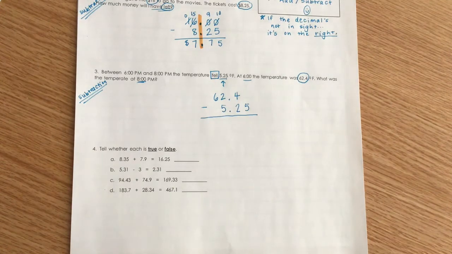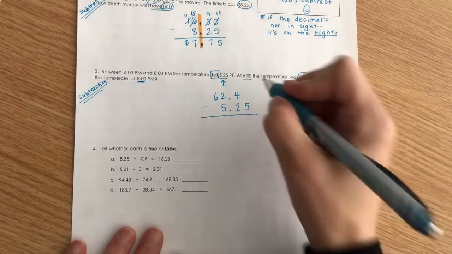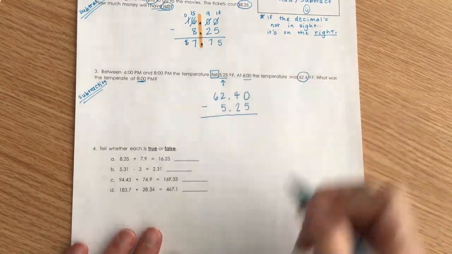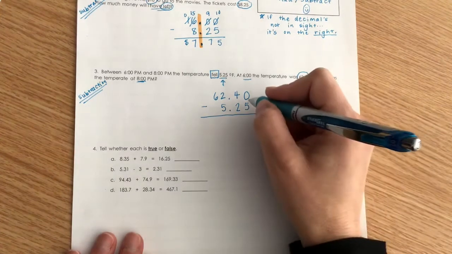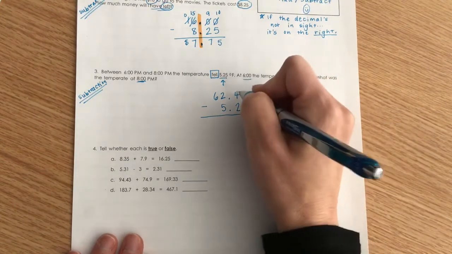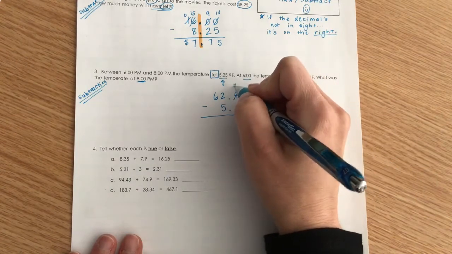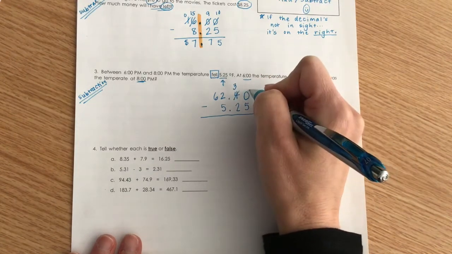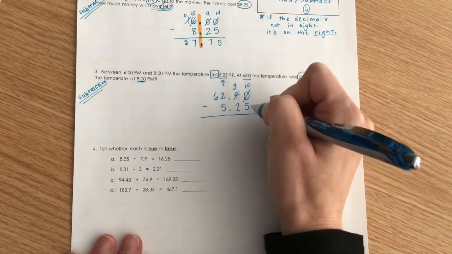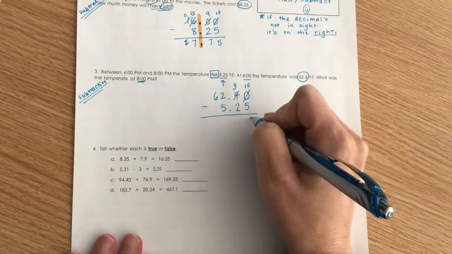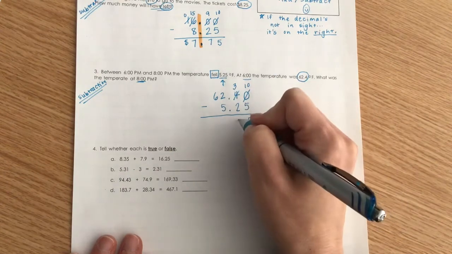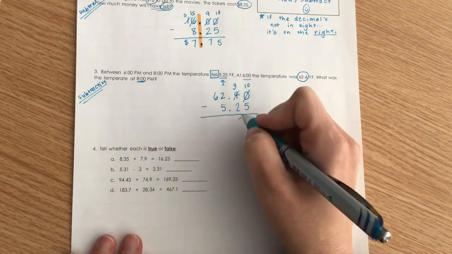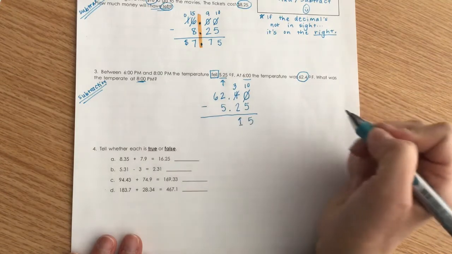What does step 2 tell us to do? 0 is a placeholder, so I need to have a 0 here as my placeholder. So 0 minus 5, I have to borrow from the 4, which makes it a 3. My 0 becomes a 10. 10 minus 5 is 5. 3 minus 2, I was getting ready to write a 2. Oh my goodness. Is 1.